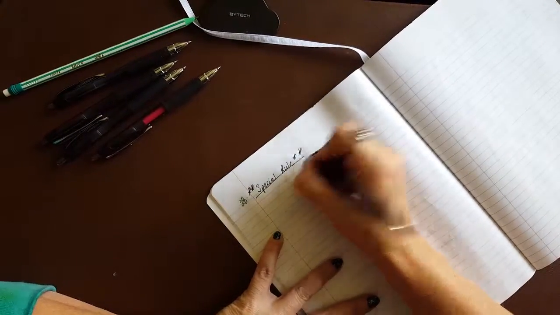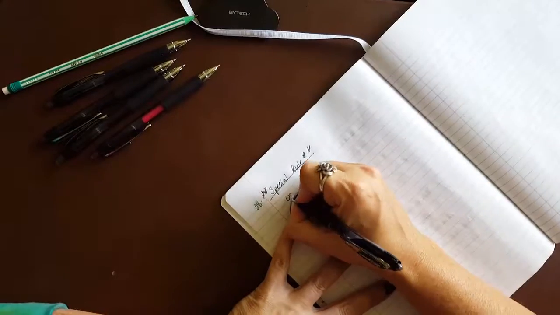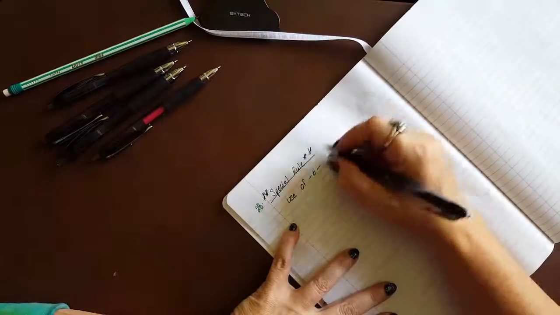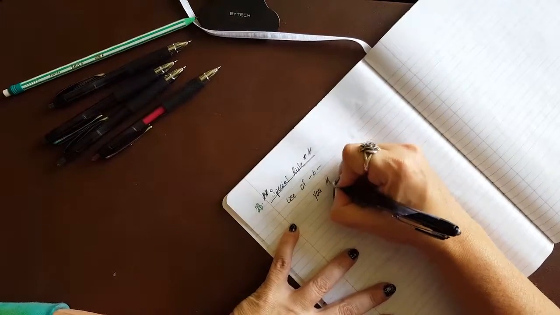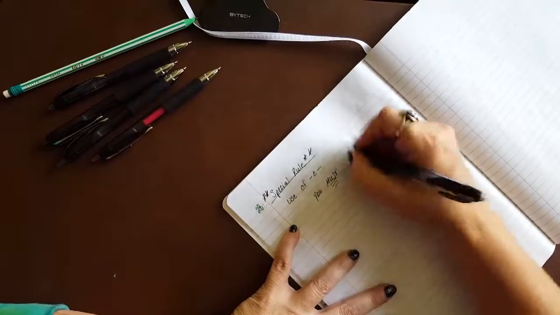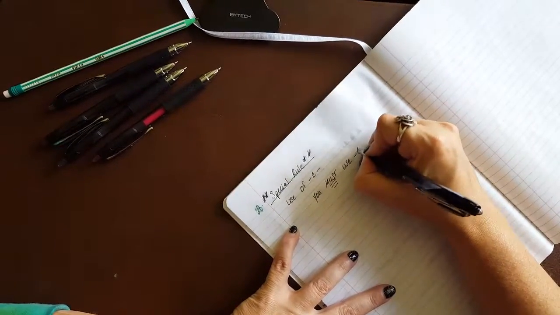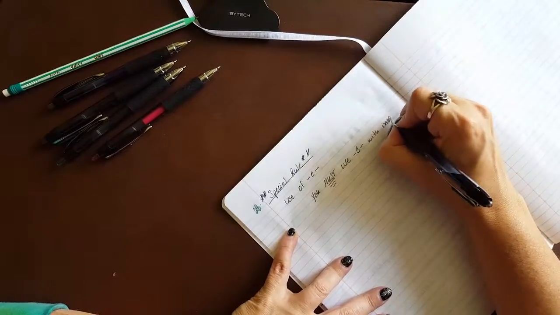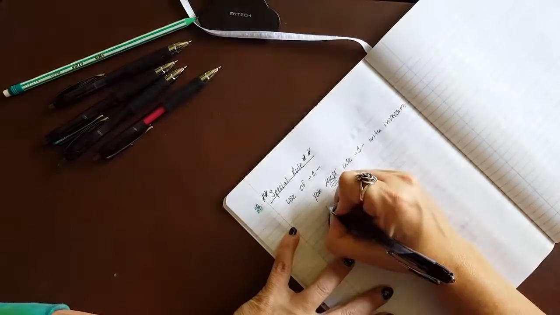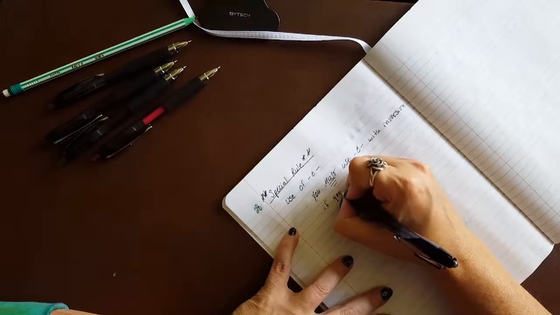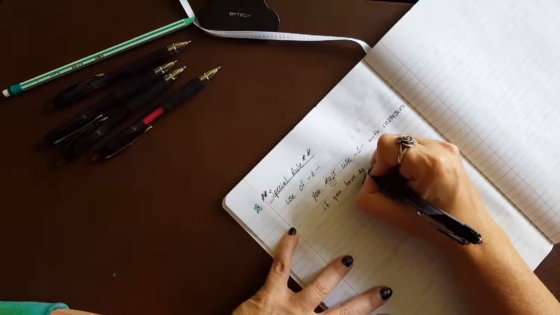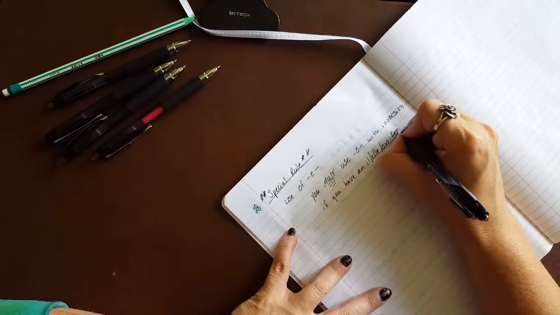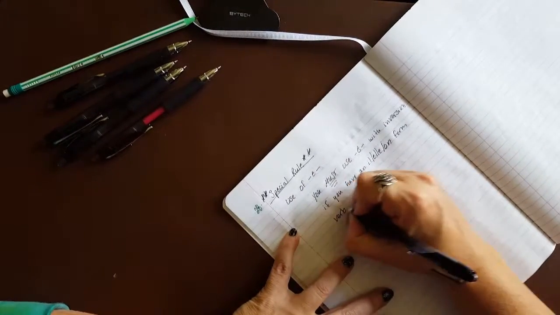Now, the special rule here is use of hyphen T hyphen. And the rule is you must use hyphen T hyphen with inversion if you have an il, elle, on form verb ending with a vowel.